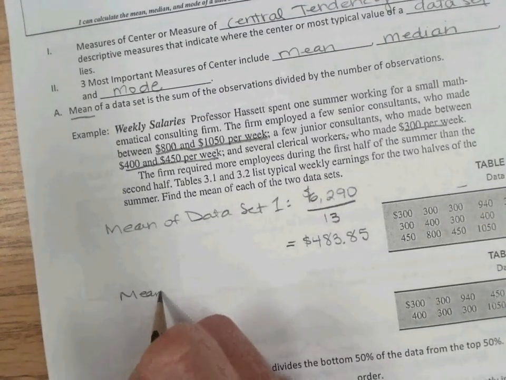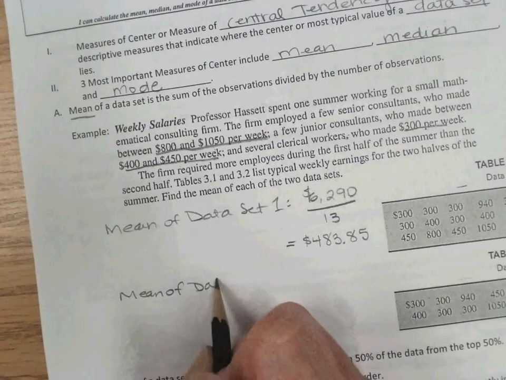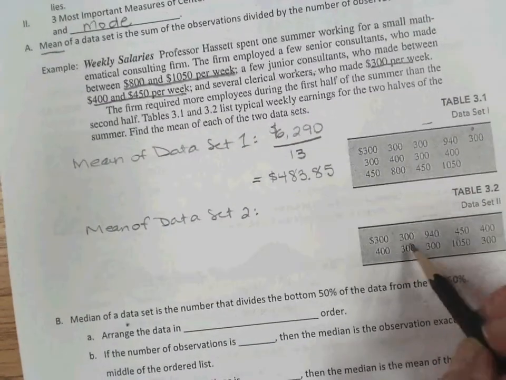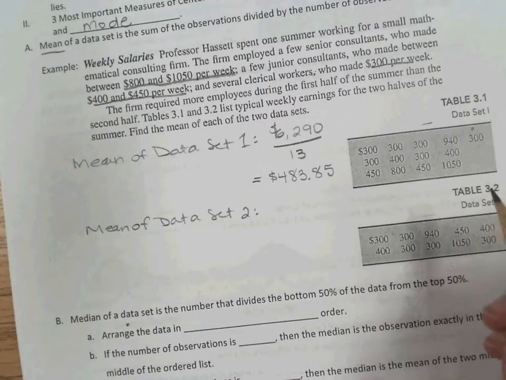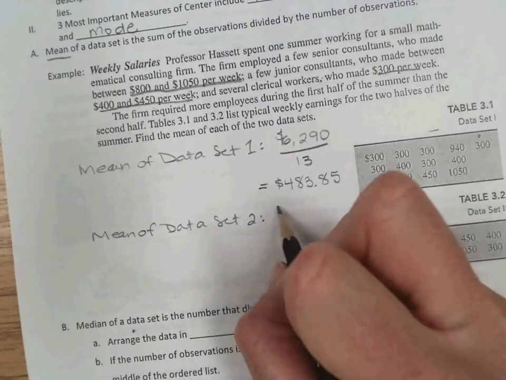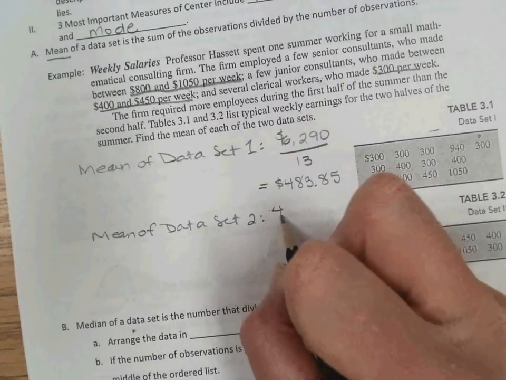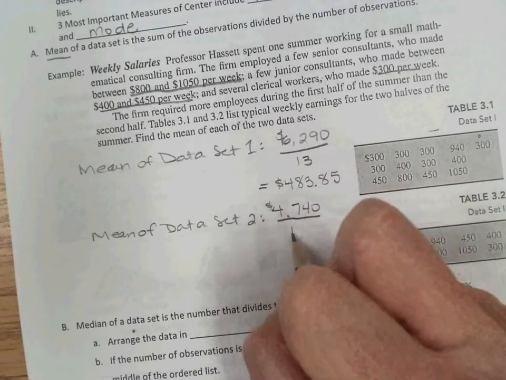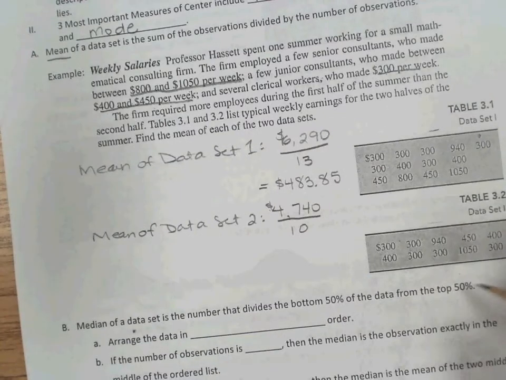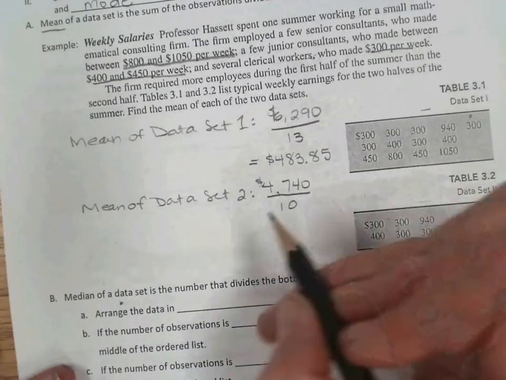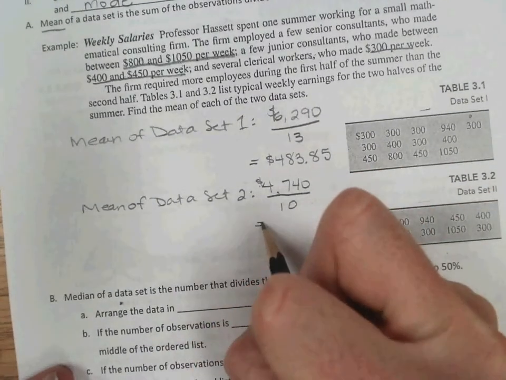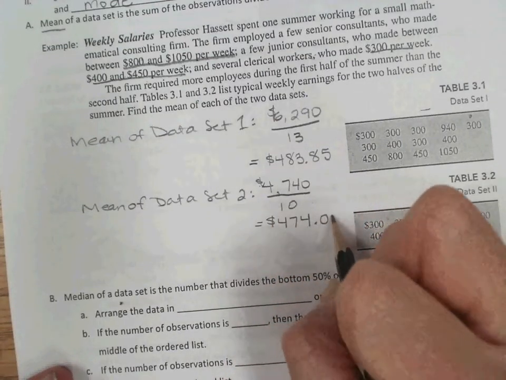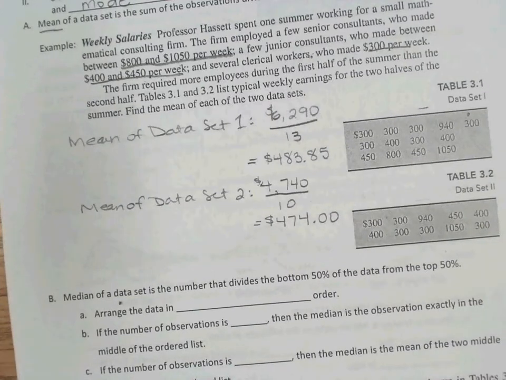Looking at data set 2, we add each of these observations, we get $4,740, and there are only 10 observations in this set, which divides out to get $474 exact.